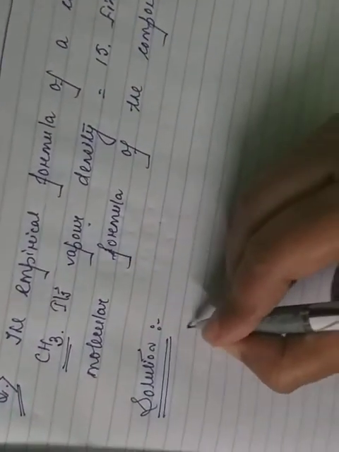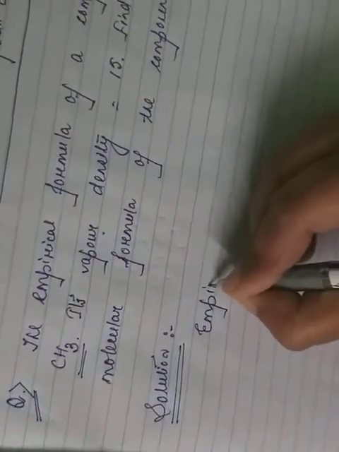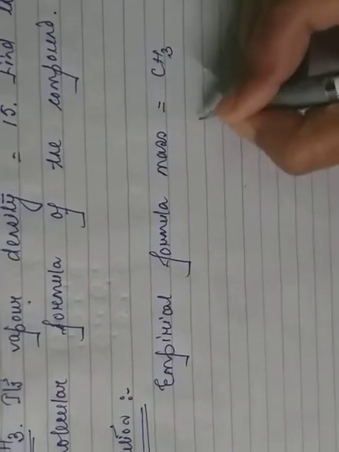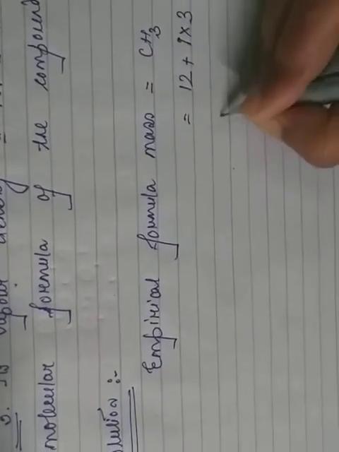What is given: the empirical formula of the compound is CH3. So the empirical formula mass for CH3 would be 12 plus 1 into 3, that is 15 U.